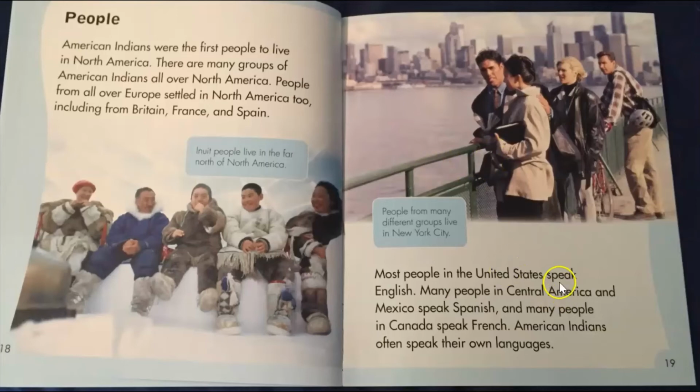We hear the word speak, and names of languages are repeated. American Indians are also the first people in North America. The words American Indians are repeated. When words are repeated, when we hear them over and over again, that means it's an important detail. So we know these pages are all about different types of people that live in North America.